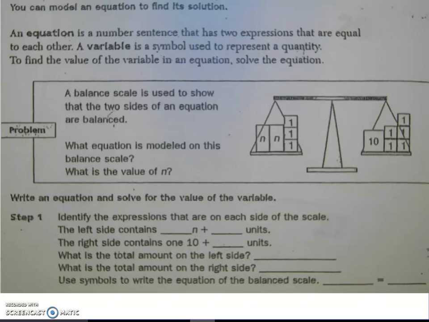The left side contains 2 n's and 3 units. The right side contains a 10 and 1, 2, 3, 4, 5 units.